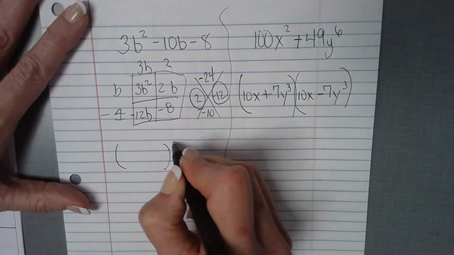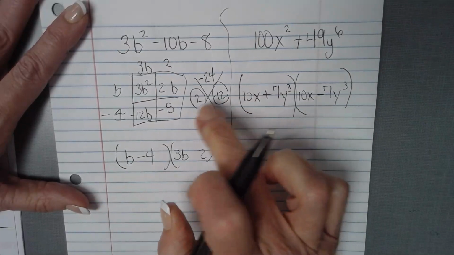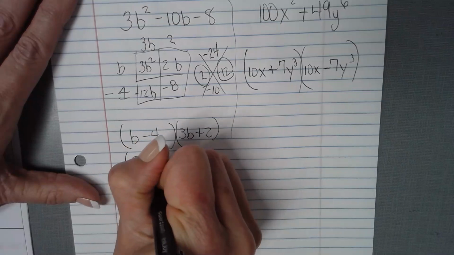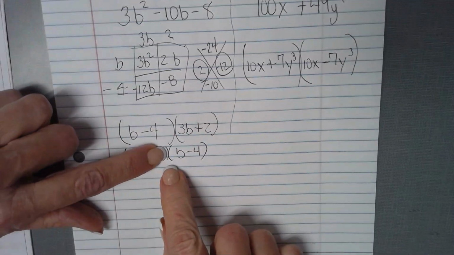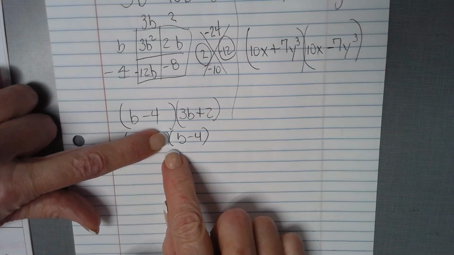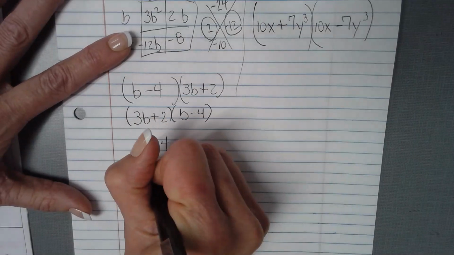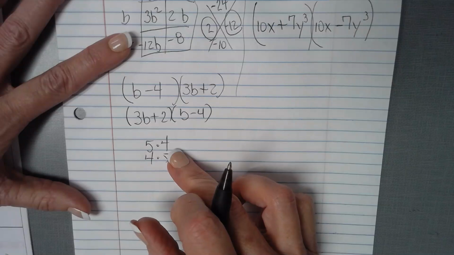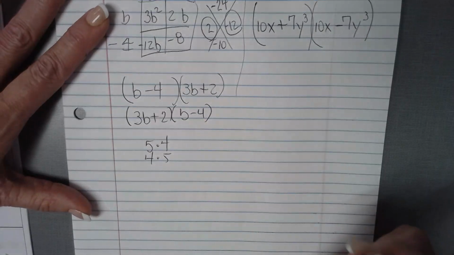So I'm going to set my parentheses up. I got a B minus 4, and I got a 3B and a 2, and signs are different, so I need a plus sign there. Again, if your 3B plus 2 is written first, it is fine. The reason why is these are factors. The operation in between those parentheses is multiplication. So it would be like saying 5 times 4 is the same thing as 4 times 5, and it is, right? 5 times 4 and 4 times 5 is the same thing, right? Okay, that's why it doesn't matter which parenthesis comes first. Okay? All right, let's do another one.